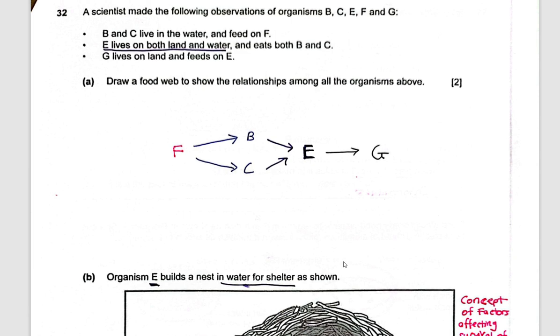Question 32. A scientist made the following observation of organisms B, C, E, F, and G.